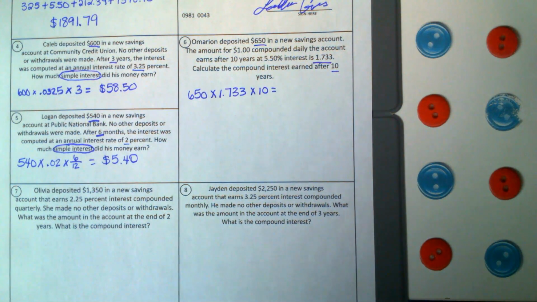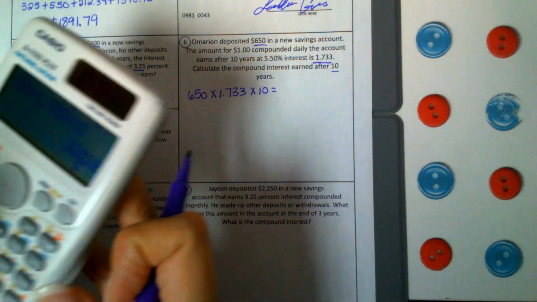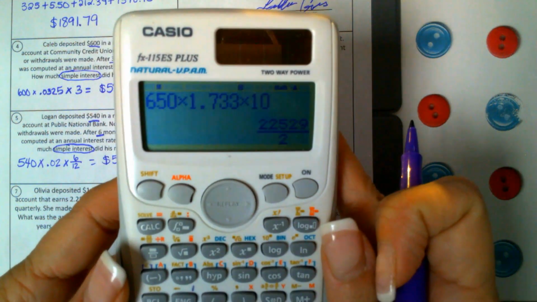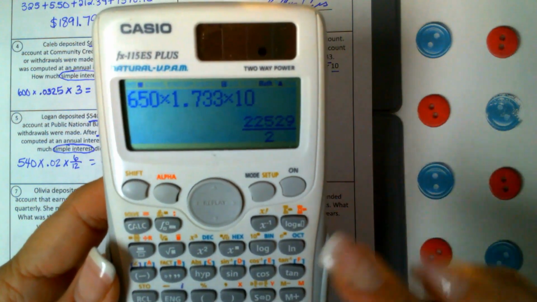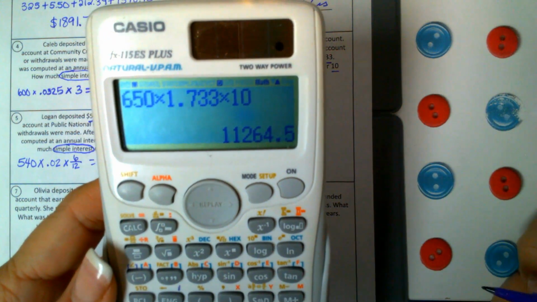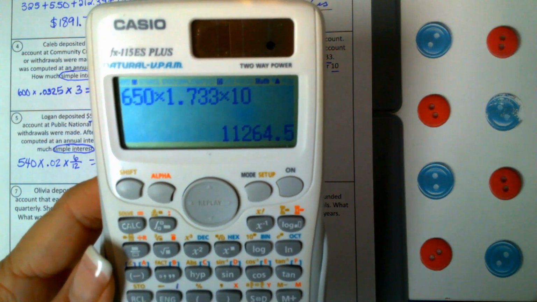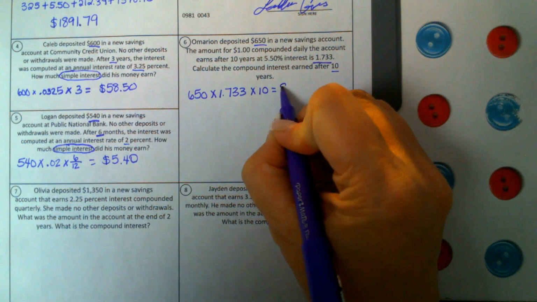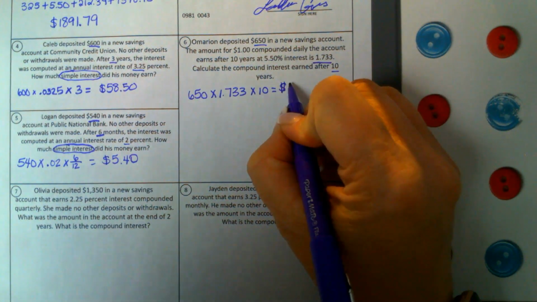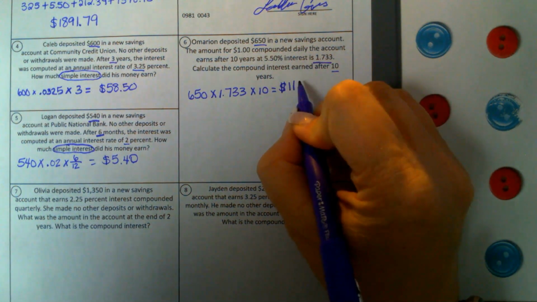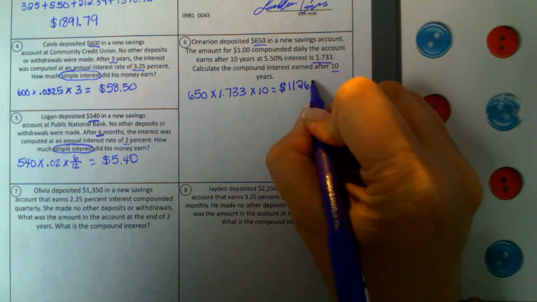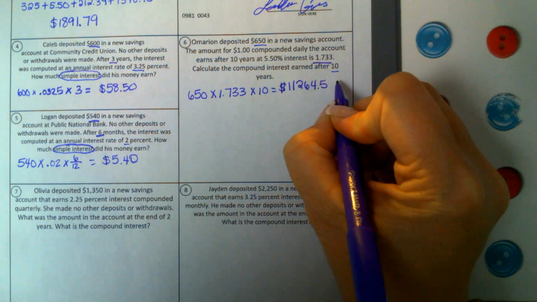So when I multiply 650 times 1.733 times 10, I get this crazy fraction. All right, and so I'm going to hit the SD button, and I get 11,264.5. So let me write that in money terms. All right, so I get 11,264.50.